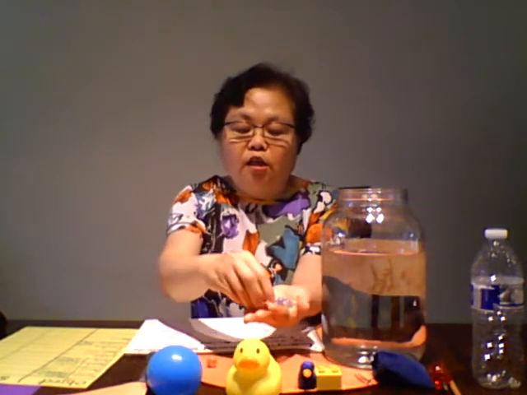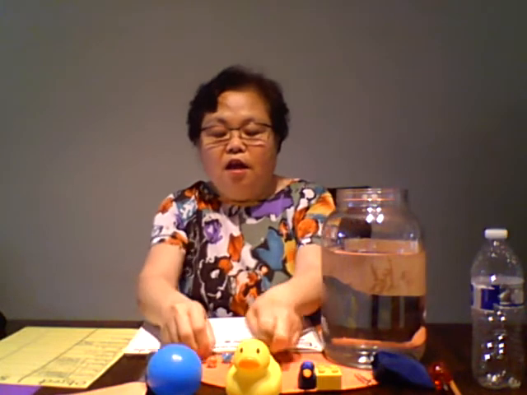If the molecules are packed all together, we call that high density. If they are separated from each other, we call that loose. Which one has a high density and which one has a low density? We're going to find out by putting the objects in the water.